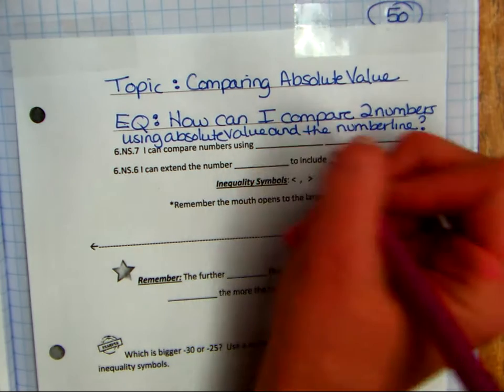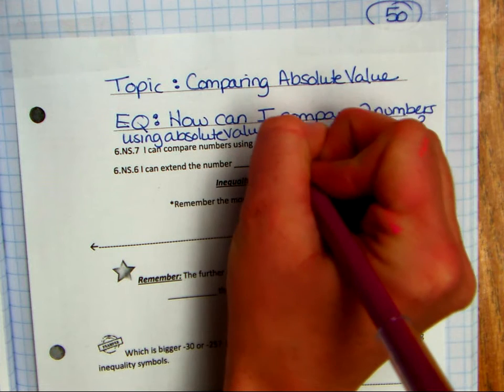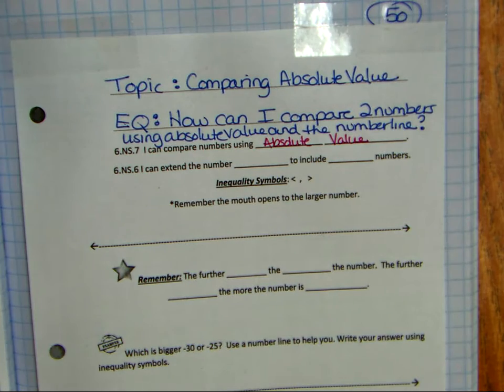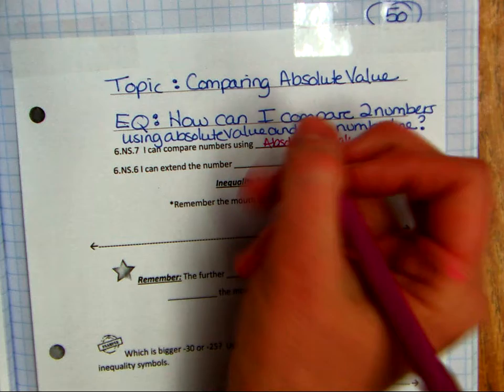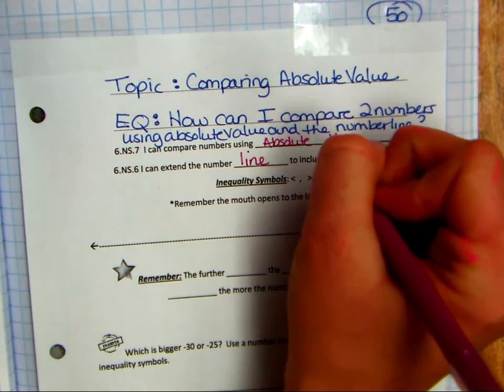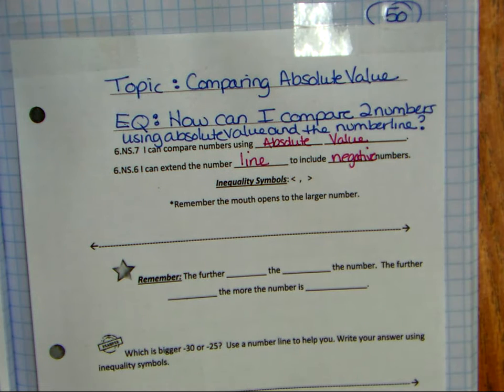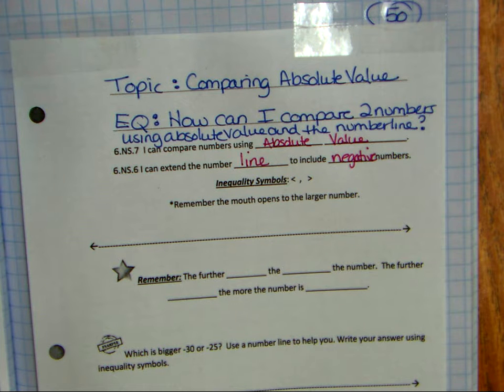You can compare numbers using absolute value. And 6.6, I can extend the number line to include negative numbers. Now, in 5th grade, we used the number line mostly just in the positive range. We focused on whole numbers or even some fractions and decimals, but we always kept them on the positive side of things. Now that we're in 6th grade, we're going to start to move into using the number line with negative numbers.